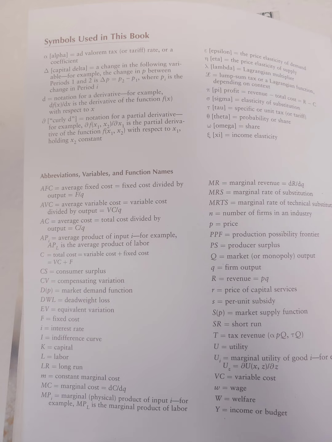For example, capital U sub Z equals the partial derivative of the utility of X and Z with respect to Z.